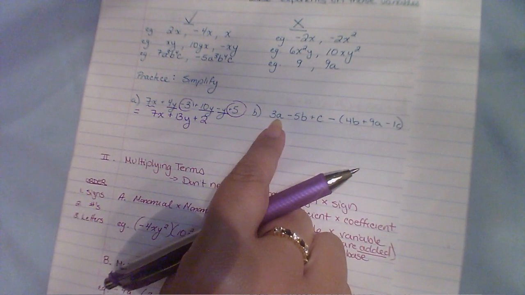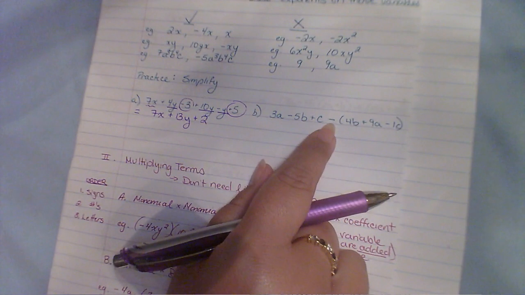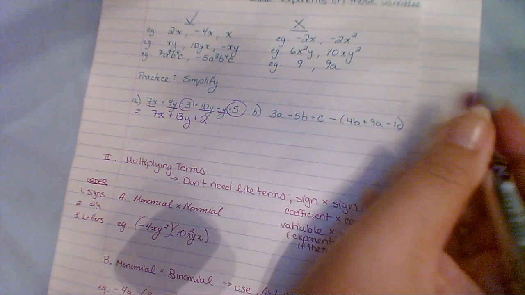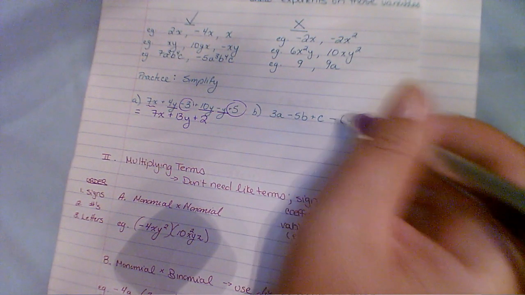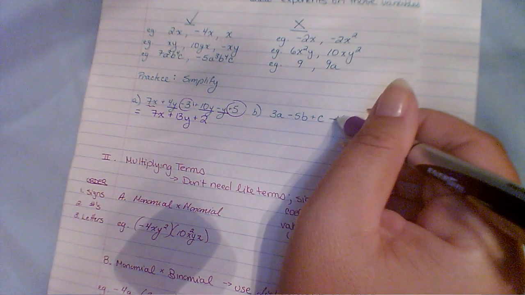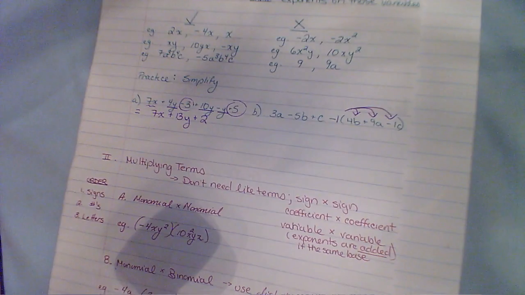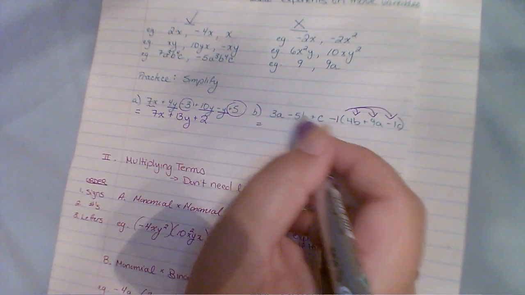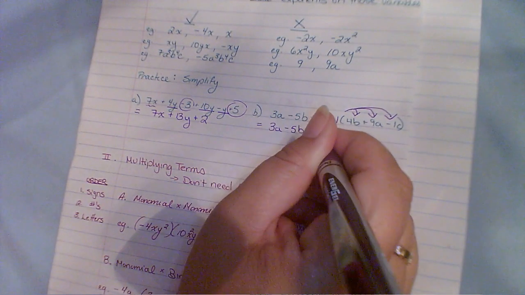Over here in the last example in this section, we have 3a minus 5b plus c minus all of this stuff. Now you notice the bracket. I wanted to show you again to pay close attention to when you have a minus sign followed by a bracket. It's technically a -1 that needs to now distribute to everybody that follows it in that bracket. So what does that mean? Well, a's and b's and c's don't go together. So I'm just going to copy those down right now and deal with them later.